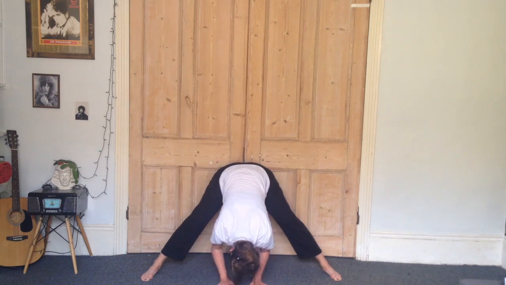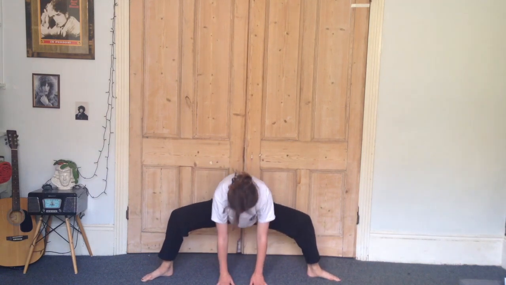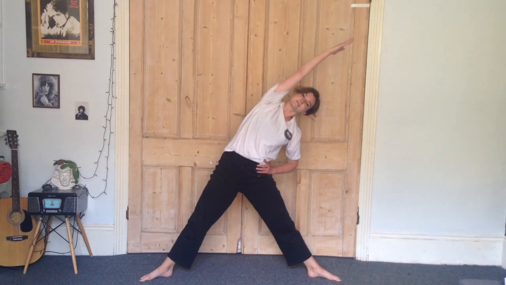We're going to bend, nice deep plie. Coming up. Good. Just reaching over to one side. Feel that stretch in the side. And over. And the other side.